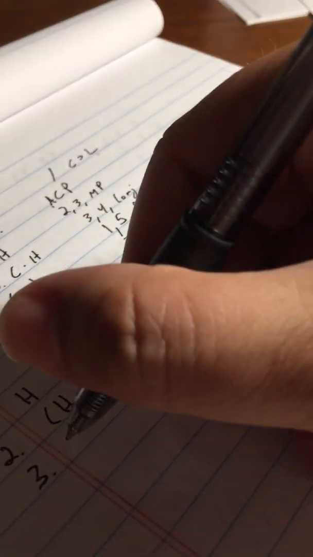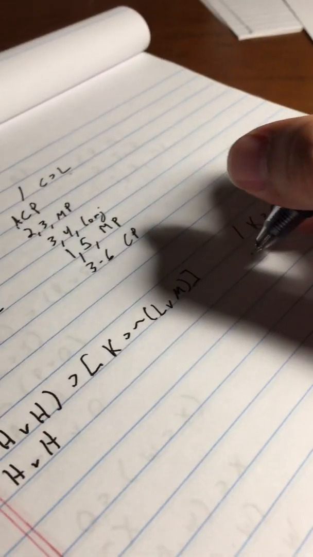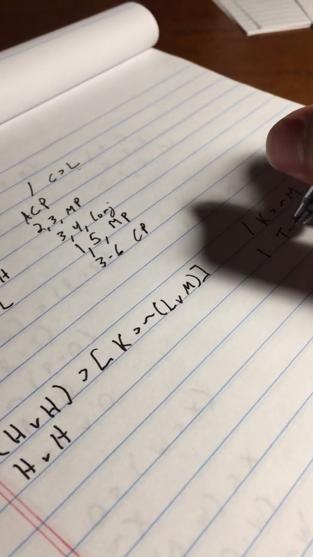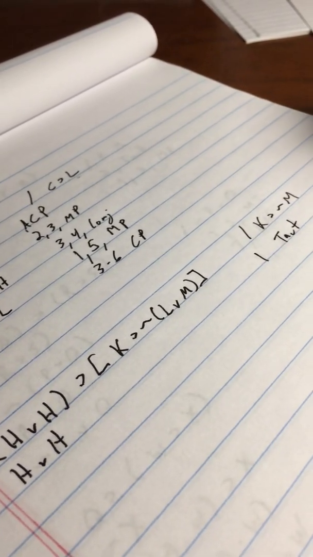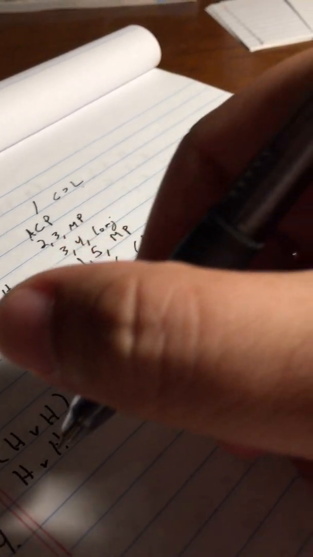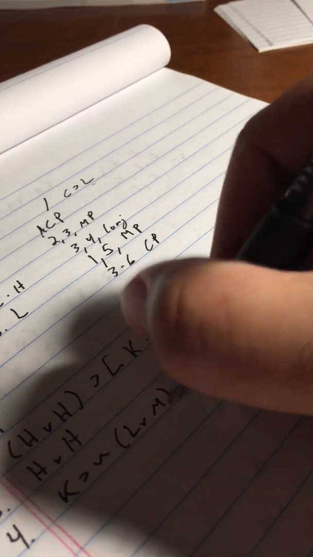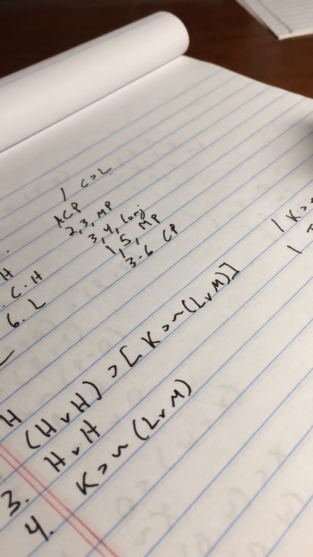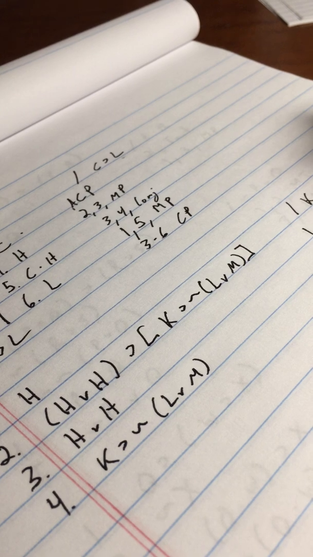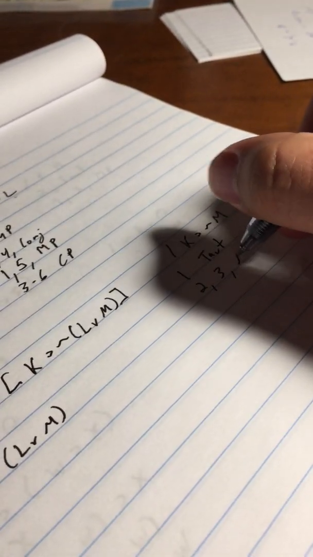Line 3. There I'll just say, okay, well I know H, so I know H or H. That's going to follow from line 1 by tautology. Now that I know H or H, then I know if K, then not L or M. And that's going to be through lines 2 and 3, modus ponens.